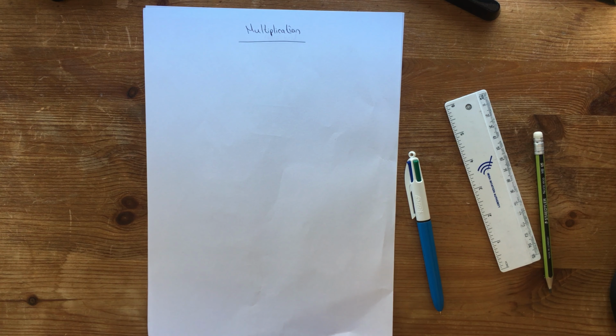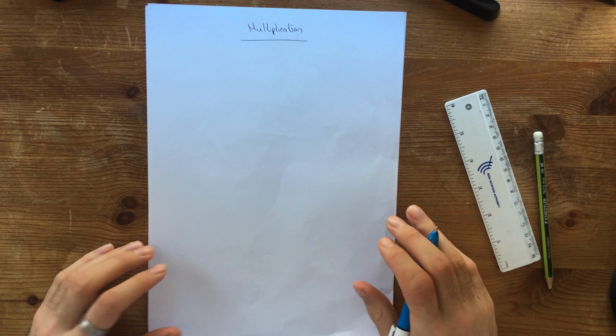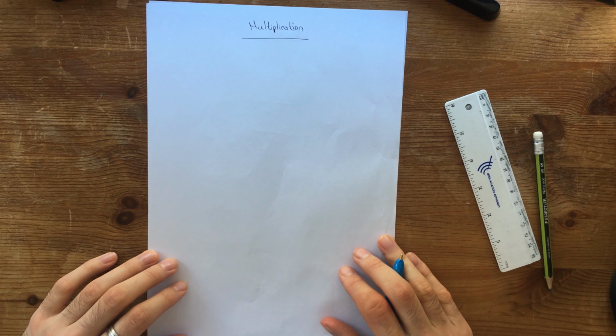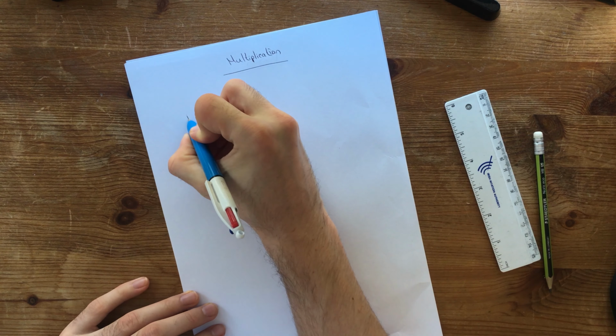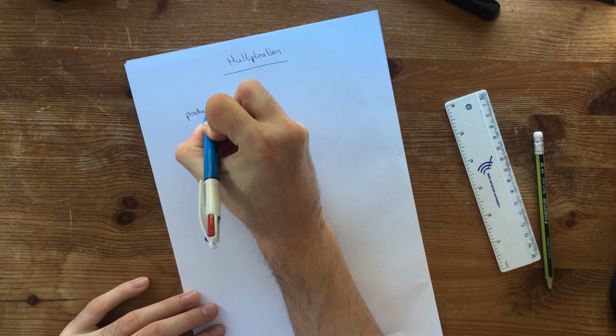Okay, so we're going to have a little look at multiplication and division today. We're going to first look at multiplication and a new word. So the new word is going to be product.